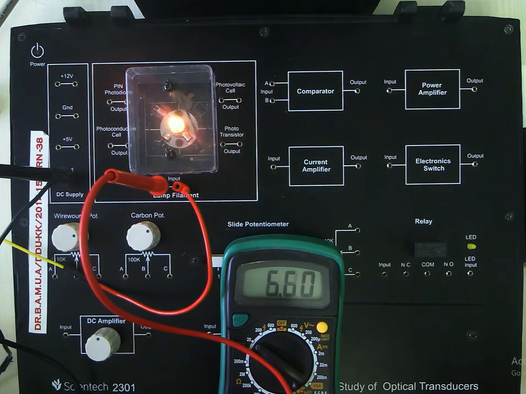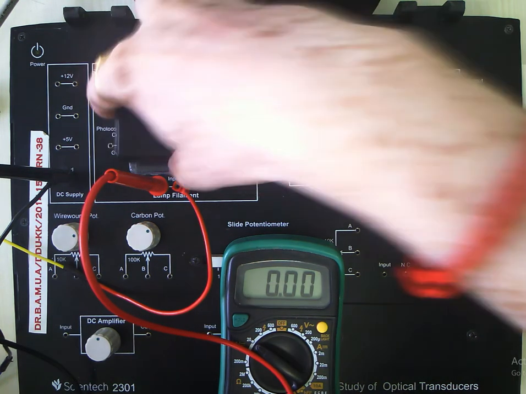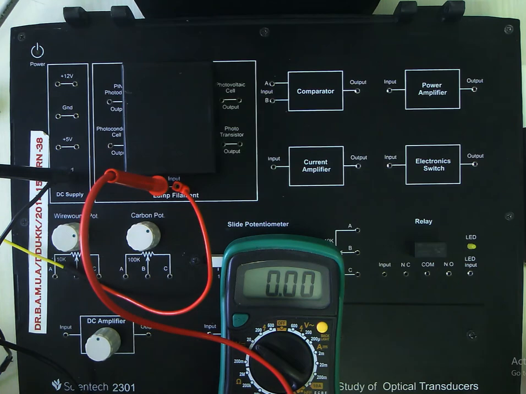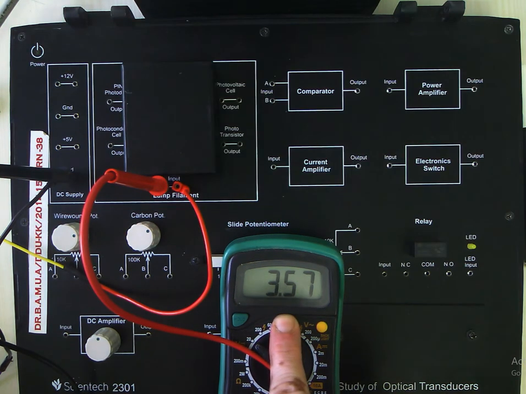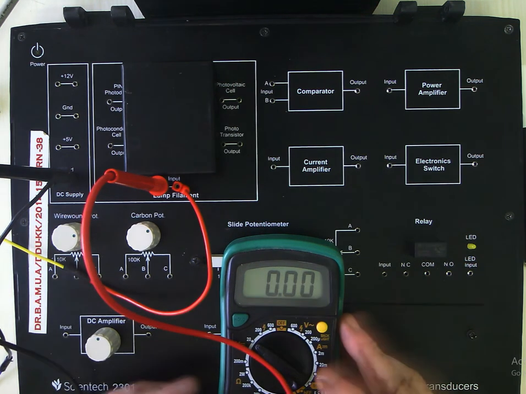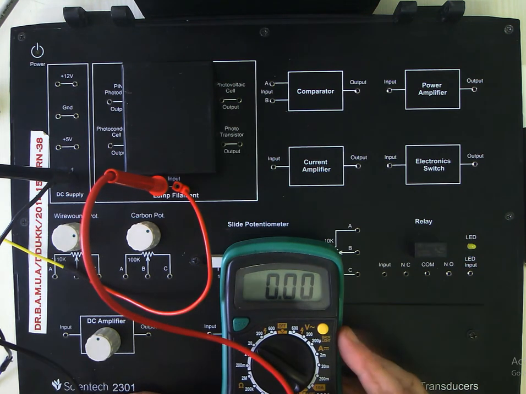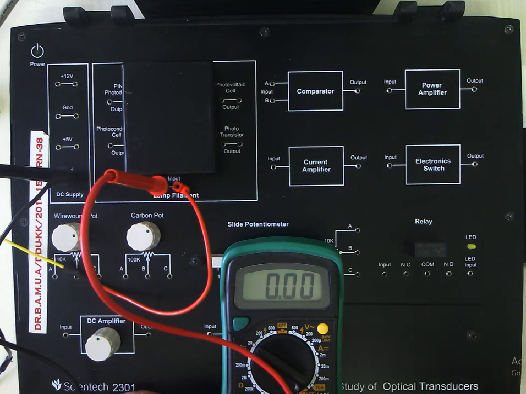So therefore I will be using this meter. Whenever this is completely covered and we can find a voltage here, we know that light intensity is increasing. All right. So now let us first study the characteristic of the photovoltaic cell.